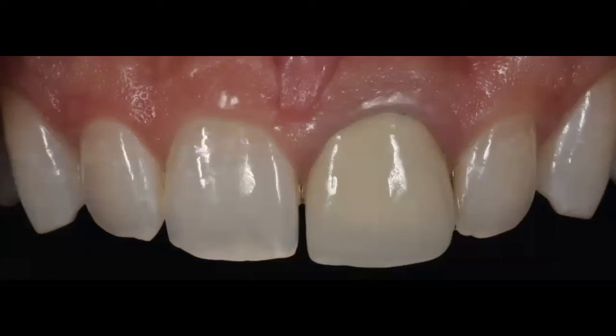Now, when we look at this photo, and this is how this case started, if we have to decide if this is imperceptible, acceptable, or not acceptable, it all depends on the patient's view. And this for the patient was unacceptable. So the patient came to us because they were unhappy with this specific restoration in their mouth.